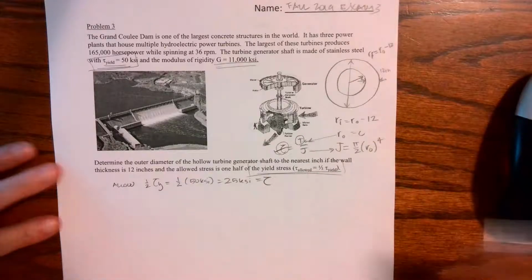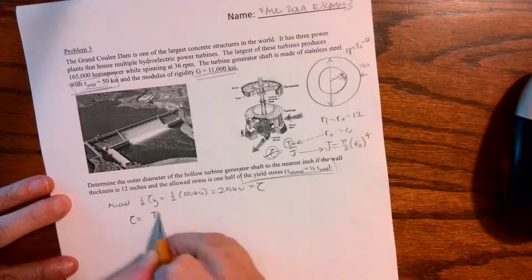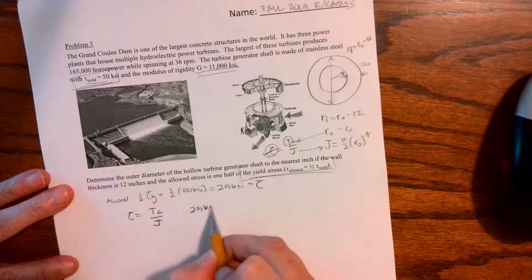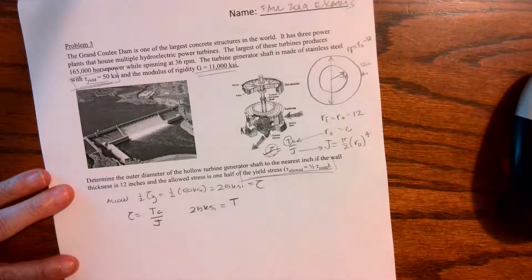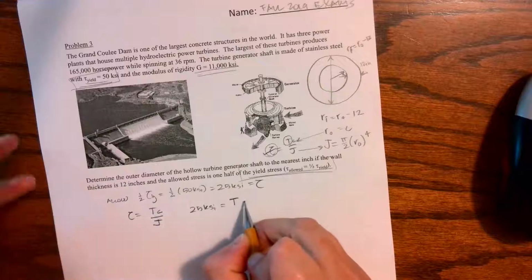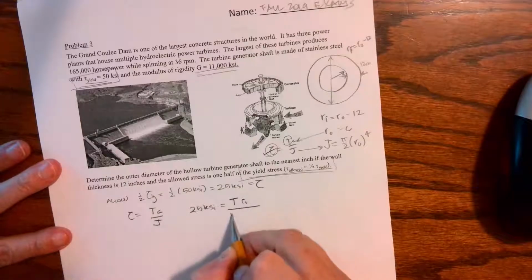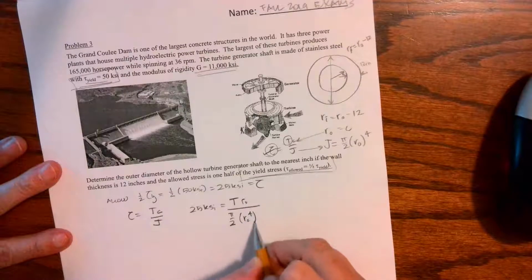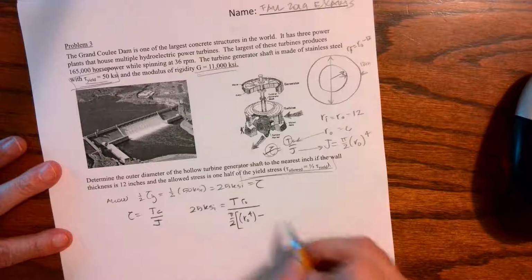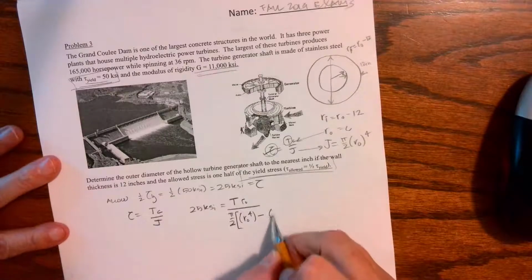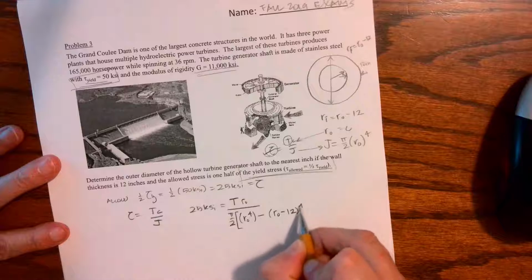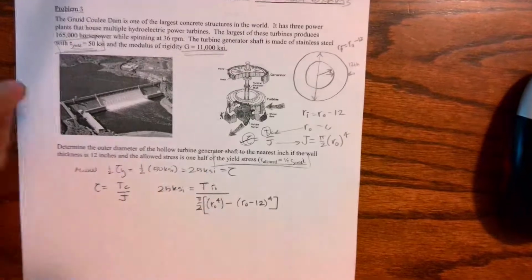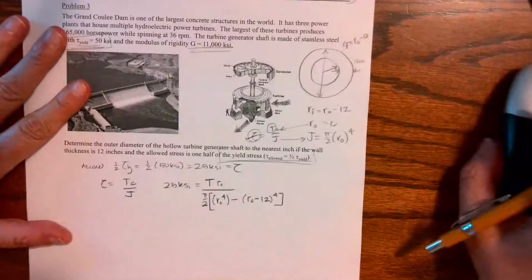Okay, and I know that shear stress is TC over J. So I've got 25 KSI equals T, and then I have C, which is that outer radius, over pi over 2, and then I have that radius outer to the 4th minus, this is getting very, very ugly, radius outer minus 12 to the 4th. And I need to find the radius and the torque. Now I need to do some unit conversions.